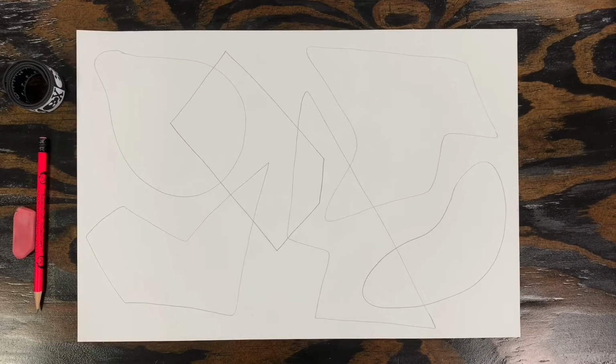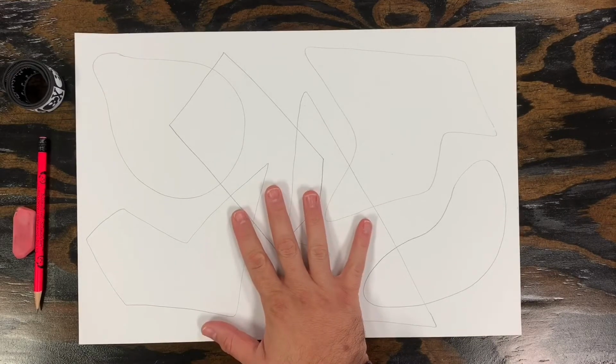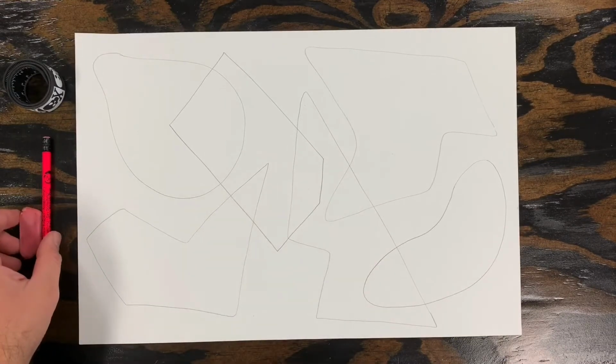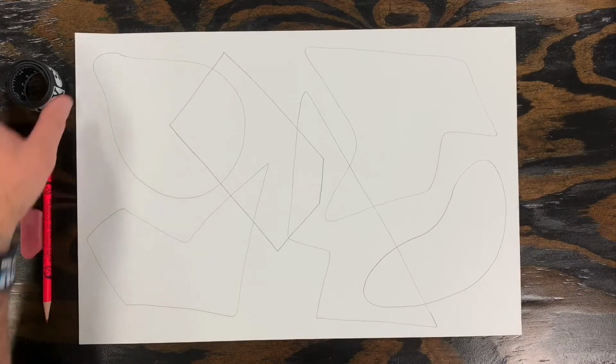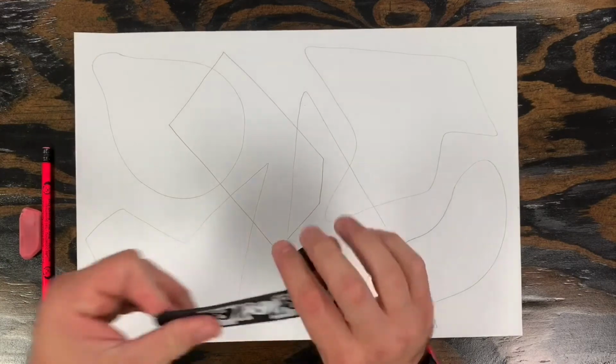Today we're going to focus on adding patterns to the shapes that we created last time. So you're going to need your artwork from last time. We're going to need a pencil. If your eraser looks like that, you might need another one. And we might need a ruler.